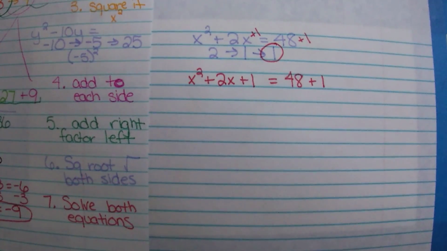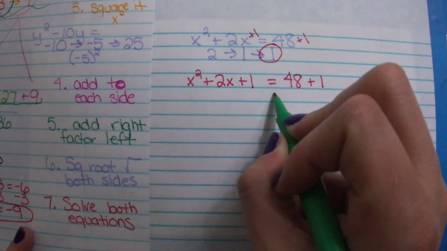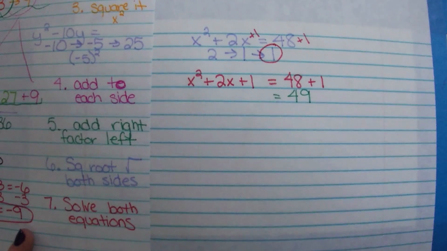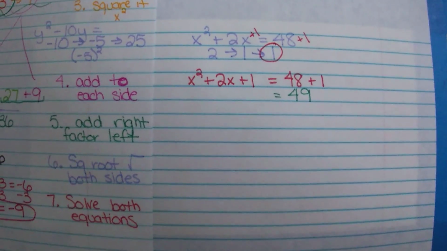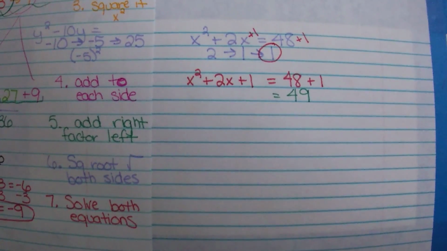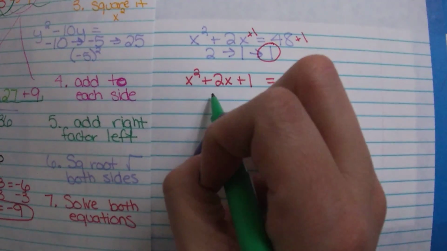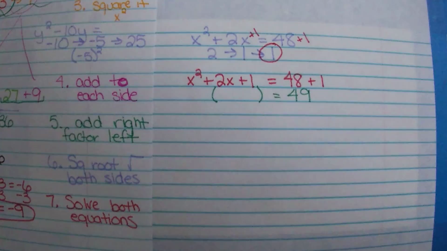Now it's telling me that I need to add the numbers on the right. And I have a mess on my desk here, so give me a second. Okay, so add this 48 plus 1. Okay, and I'm going to factor the left. But remember, we don't actually have to know how to factor it. We're going to put this as binomials.